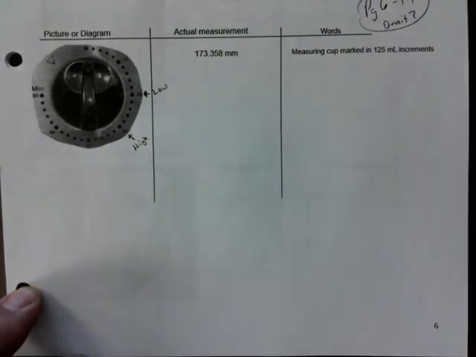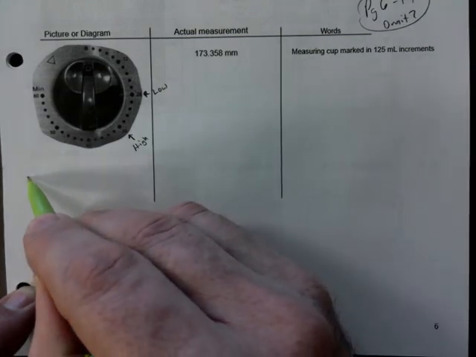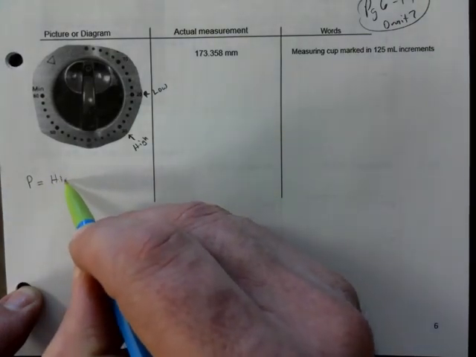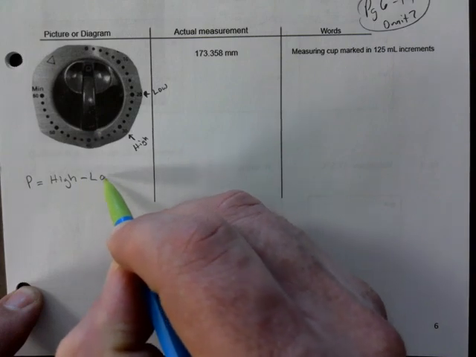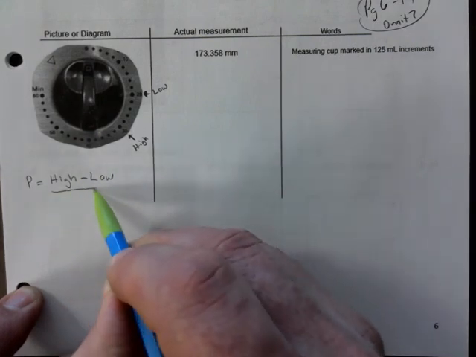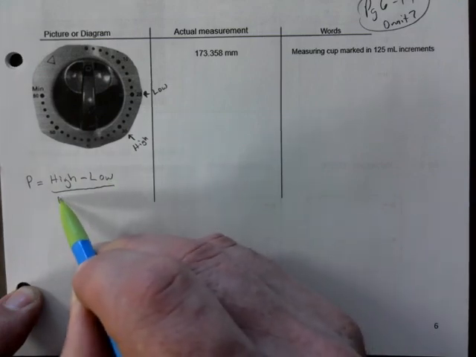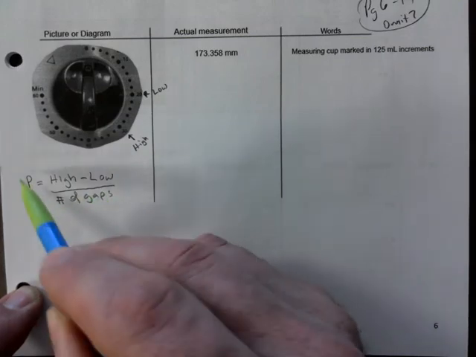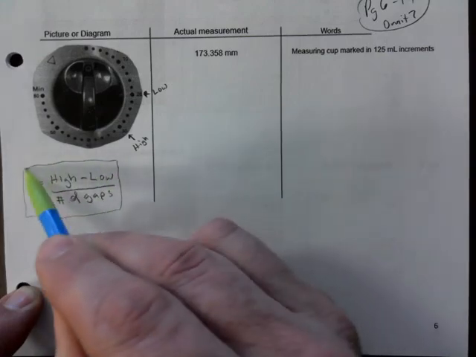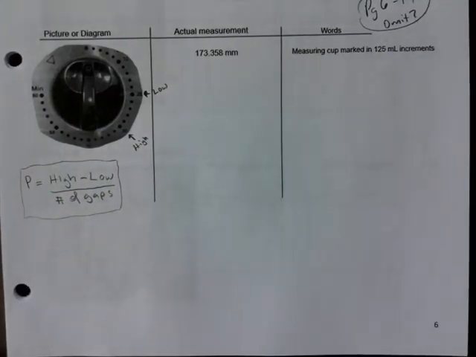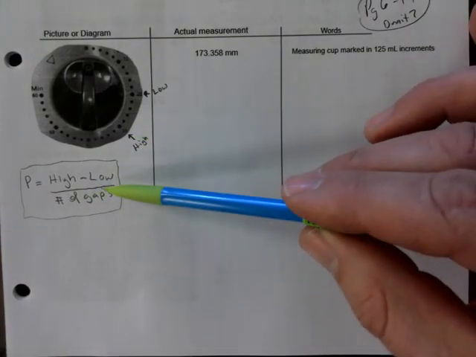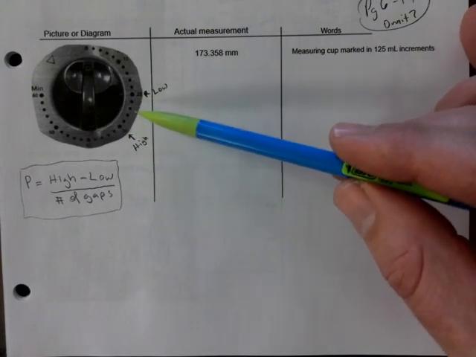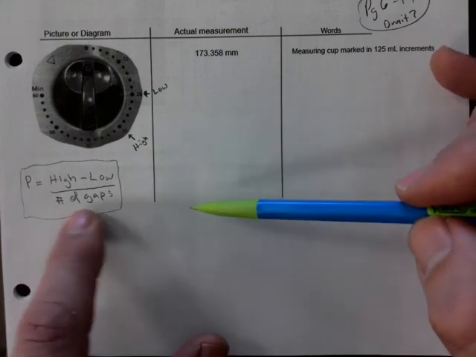You may add this to your study sheet, but to find the precision, if you have a diagram, you go high minus low divided by the number of gaps. This works every time. This is a cheat, okay? Some of you won't bother with this. 99% of the time, you'll just try mental math. You'll do trial and error, and you figure out what the precision is. But if you have a hard time, this is going to help you.